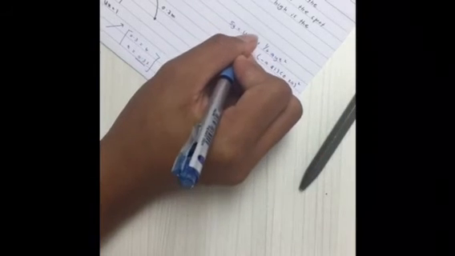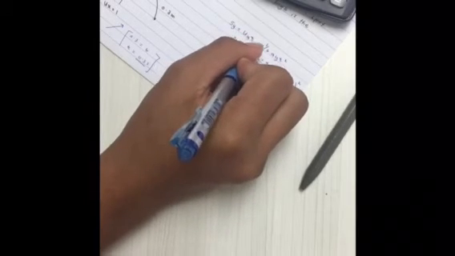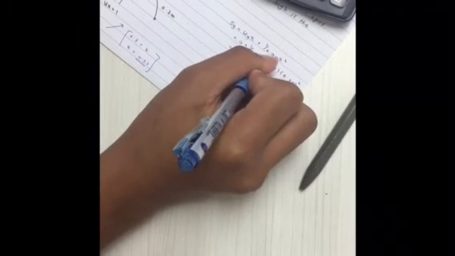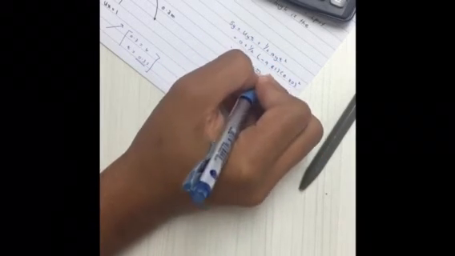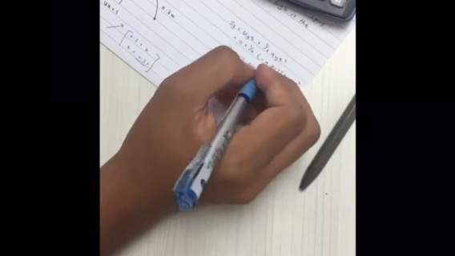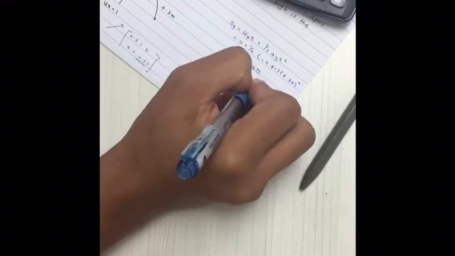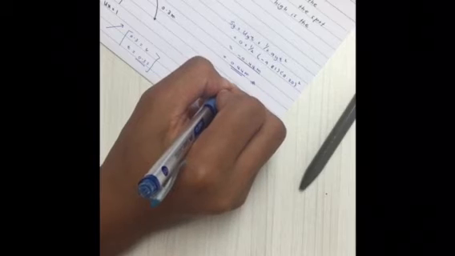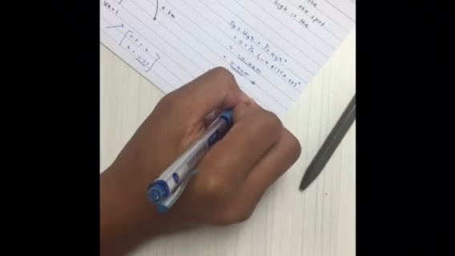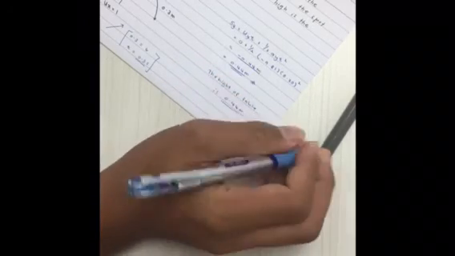So for this question we got negative 0.44 meter, but the height cannot be negative, so we got 0.44 meter. This is the final answer of the question. The height of the table is 0.44 meter. Okay, that's all.